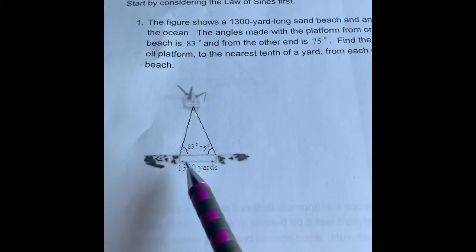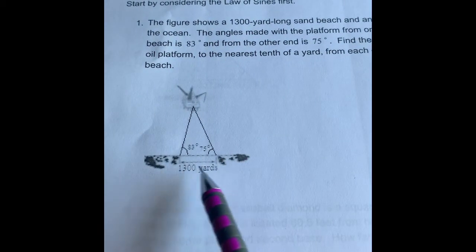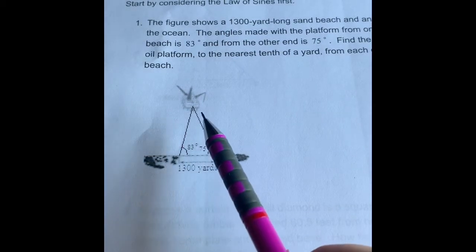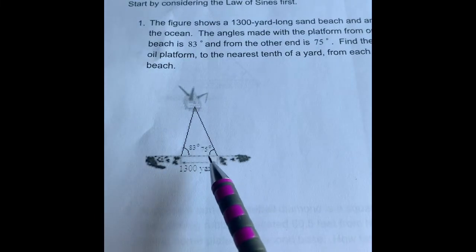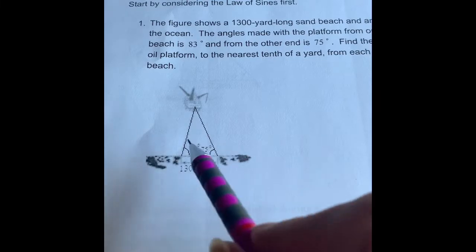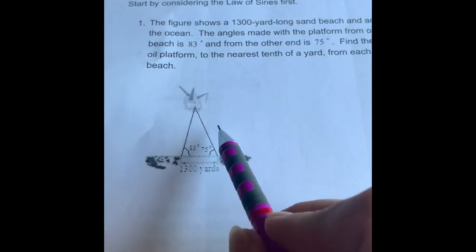You can see that you've got 2 points on the beach that are 1,300 yards apart. The angle from this point on the beach to the oil rig, and the measure of this angle from this point on the beach to the oil rig. And they are wanting us to find both of these lengths.